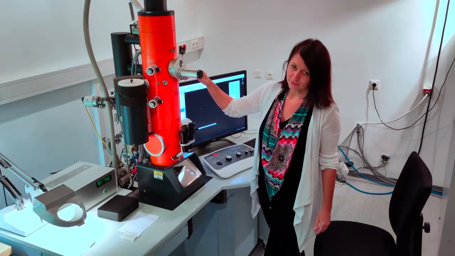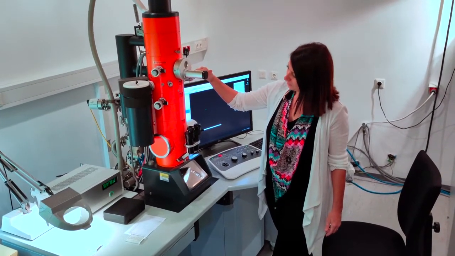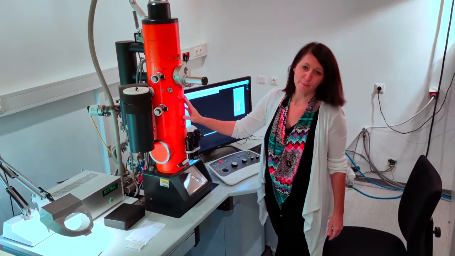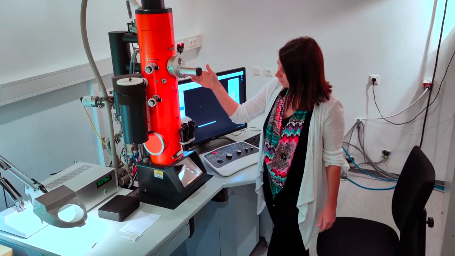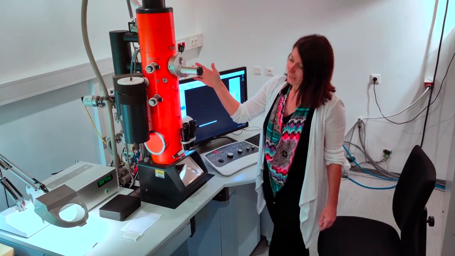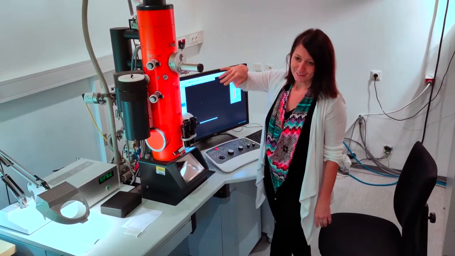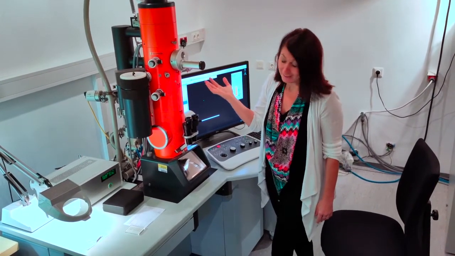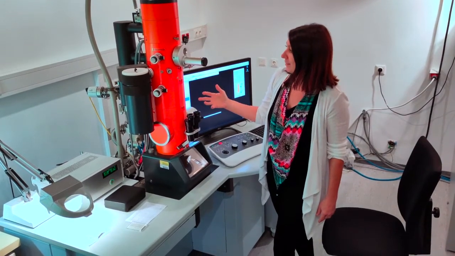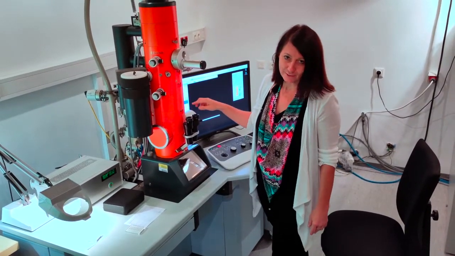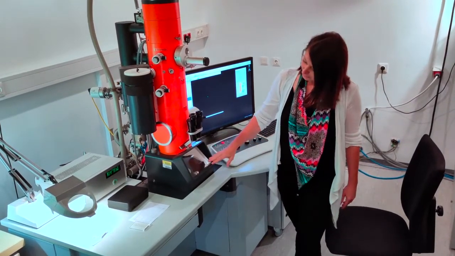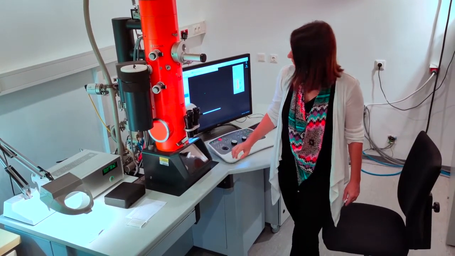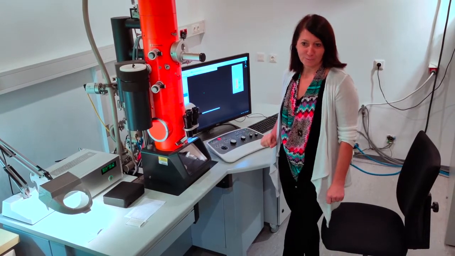So this is the section here, which is in this position, and the whole chamber is in the vacuum. So the picture is made from the electrons which are in interaction with the section, and then coming through a scintillator, and the final picture is then displayed here on a screen, but also here on our computer.